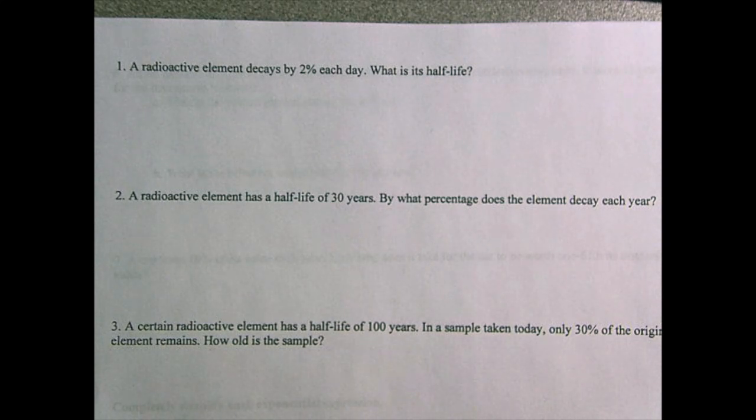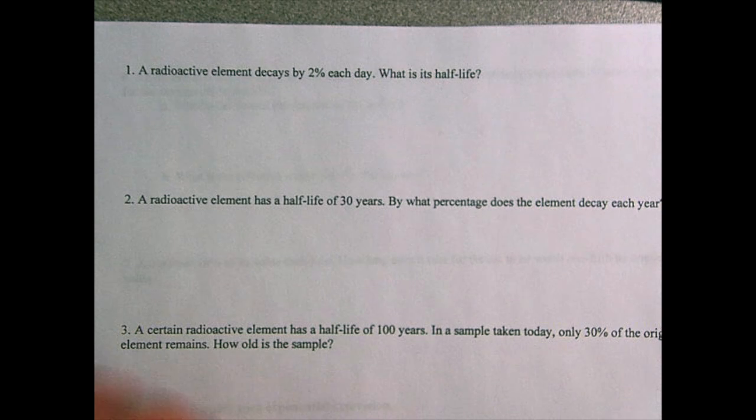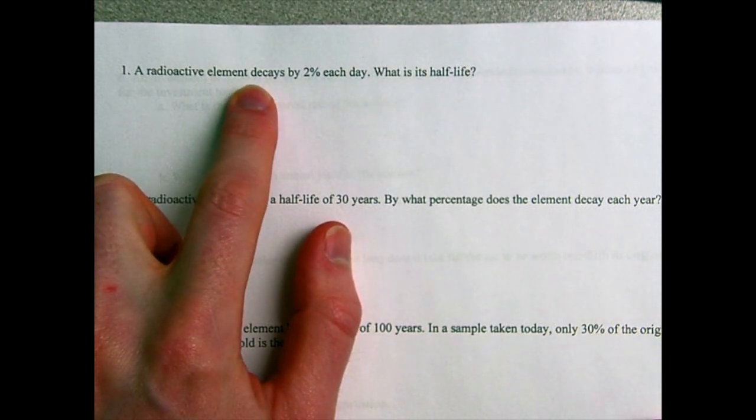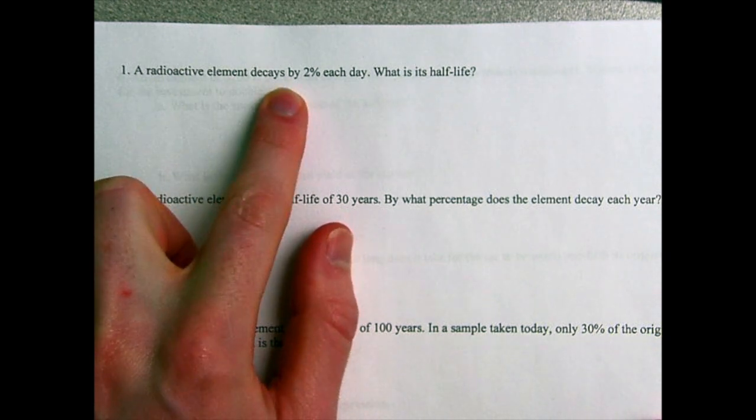The review packet. This is just a review of all the material that we've done in this unit. So let's start. The first question is, a radioactive element decays by 2% each day. What is its half-life?